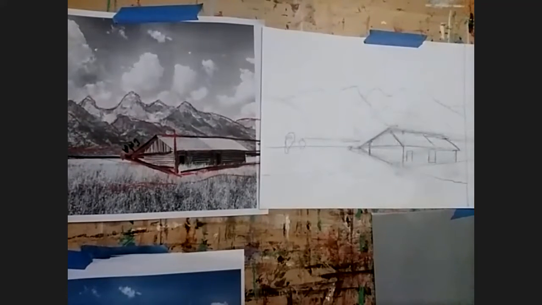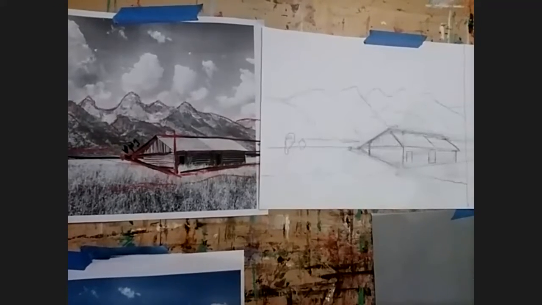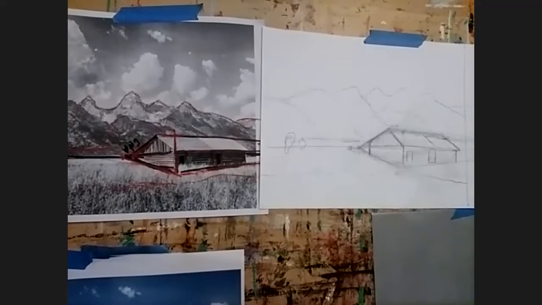Let's see. Look at the newest one. Okay, let me check, because I didn't rub out a line. Okay. Good.